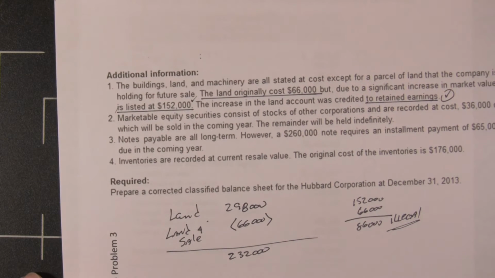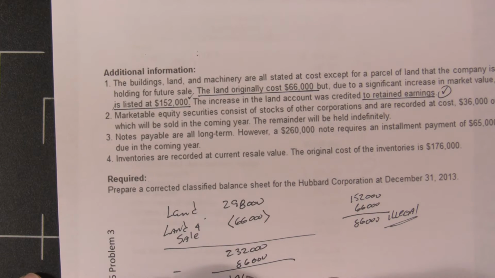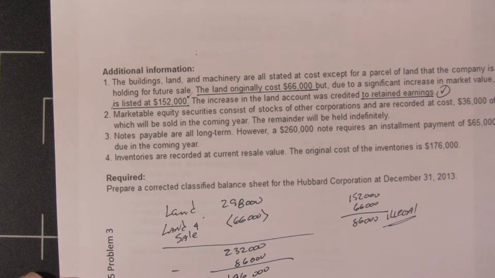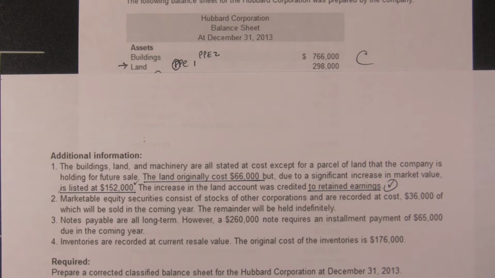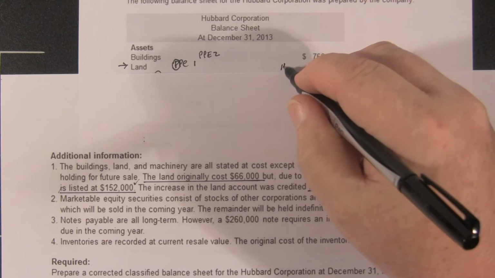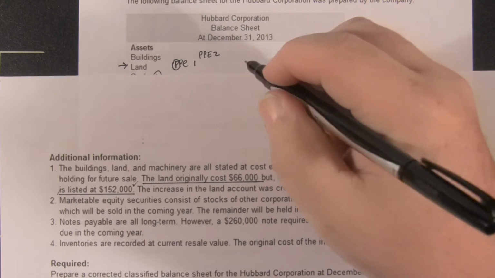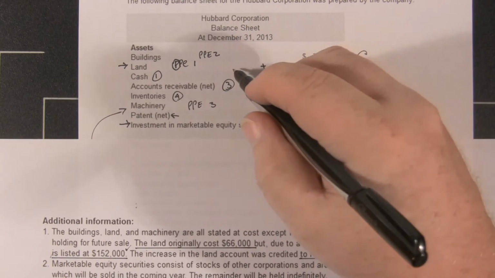That's illegal. That's not US GAAP. So we need to subtract the illegal markup of $86,000. And we come up with the land valued at $146,000. So that's what's going to go into the land account. So it's going to go from 298 to 146. Plus that 66 that we have for sale.